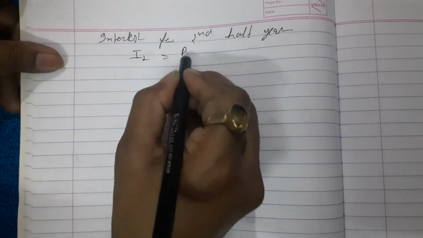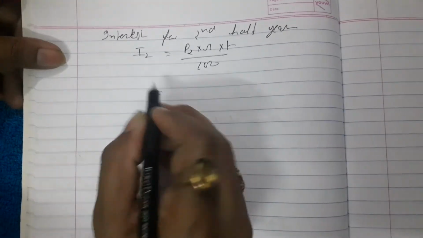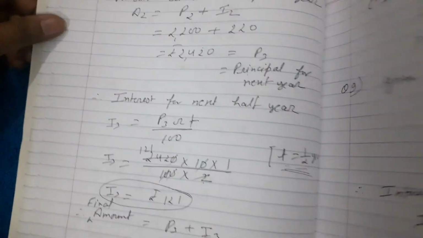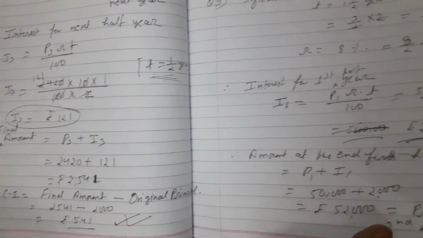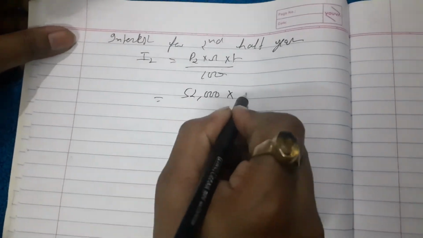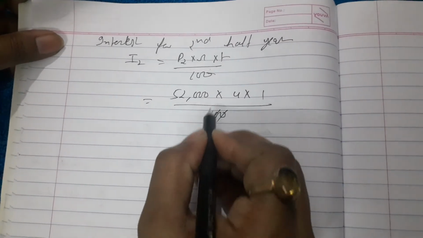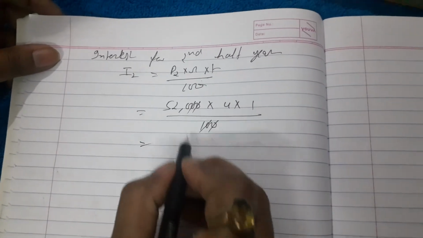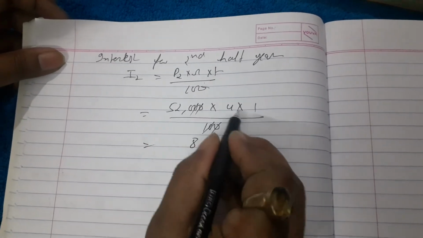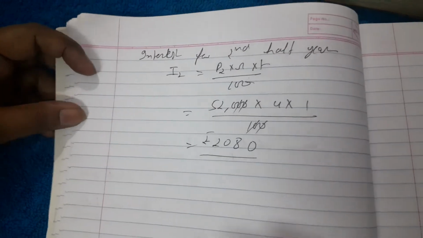I2 is equal to P2 into R into T upon 100. What was P2 just now? We got the value. P2 is 52,000, rate was 4%, time is 1 half year. Now 4 2 ja 8, 4 5 ja 20, right?